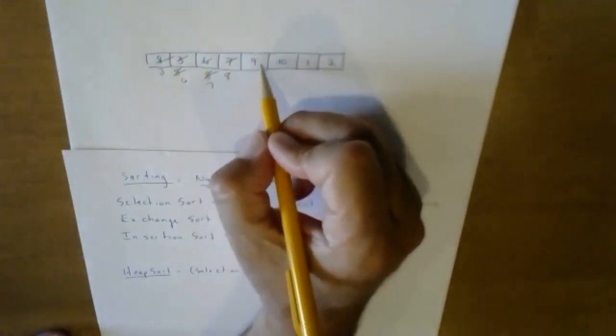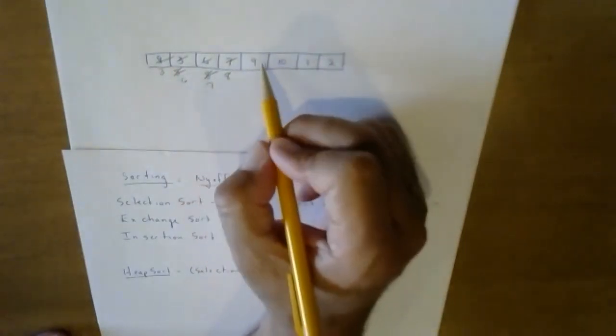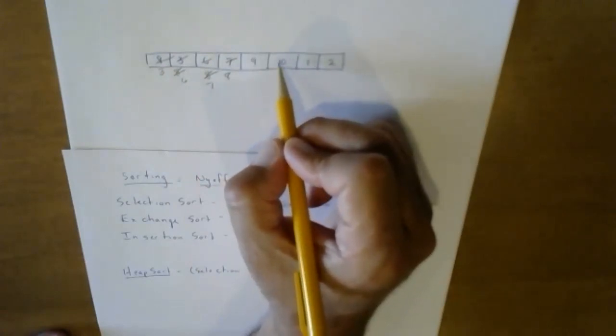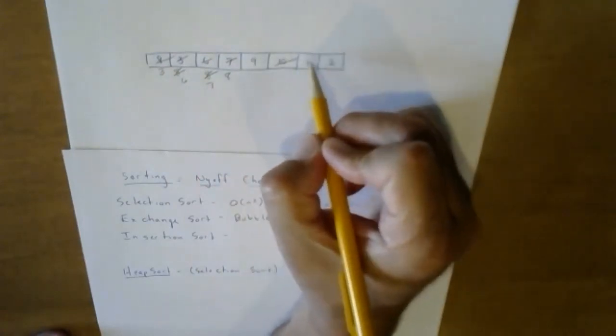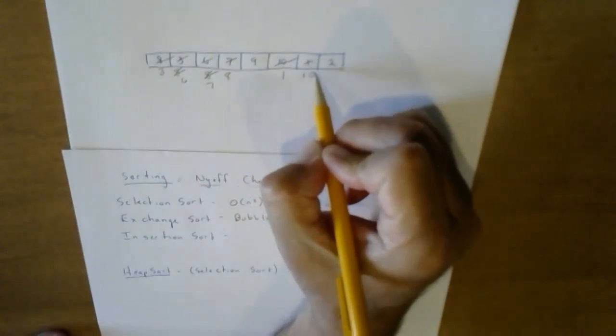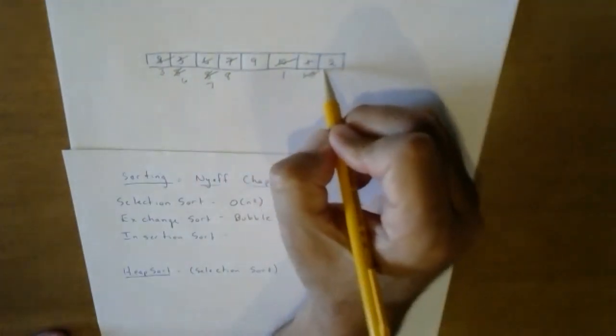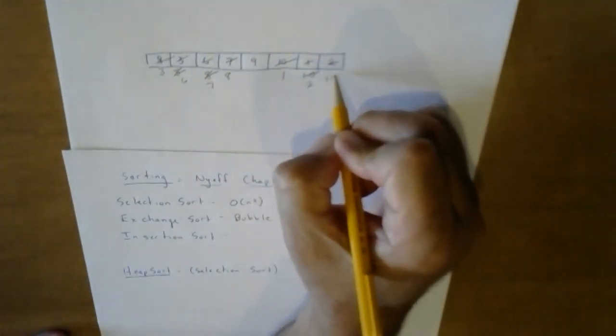I compare 8 and 9. They're fine. I compare 9 and 10. They're fine. I compare 10 and 1. I have to swap them. I compare 10 and 2, and I have to swap them.